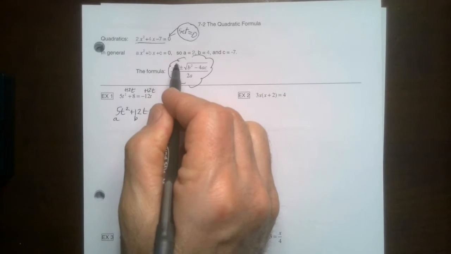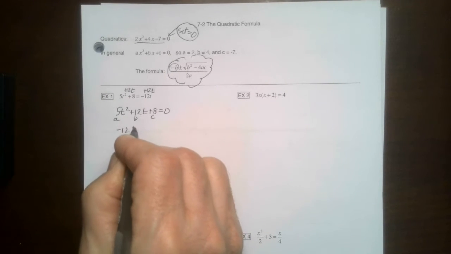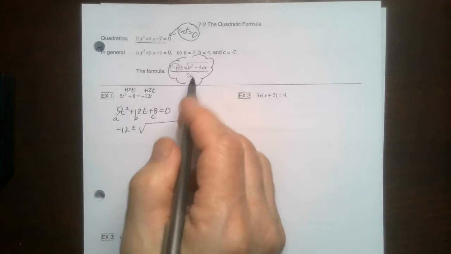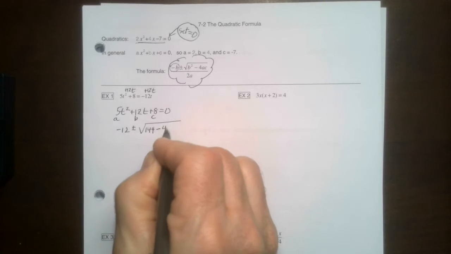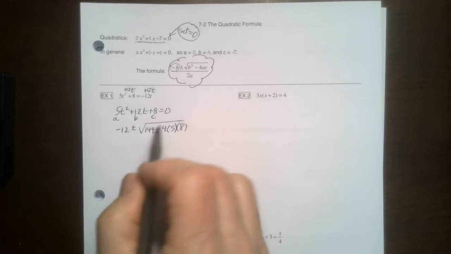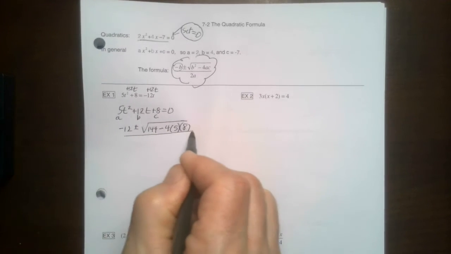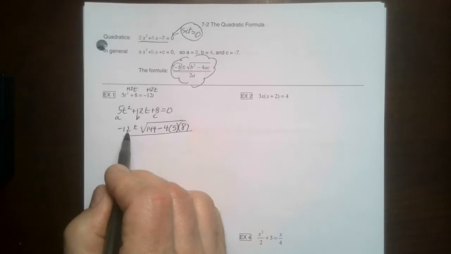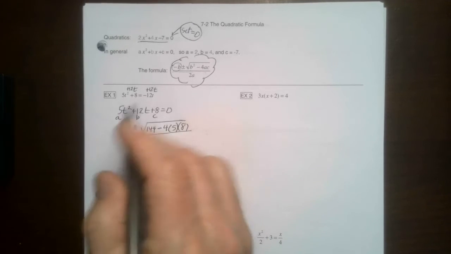So it says you take the opposite of b. So if b is 12, we're going to go -12 plus or minus, it's just in the formula, the square root of b squared, which 12 squared is 144, minus 4 times a times c. You got to make your square root long because there's a lot of stuff in there. And it's all over, don't forget, this line goes underneath the -b as well. So don't forget to extend it out underneath that. And then all over 2a, which is 10.